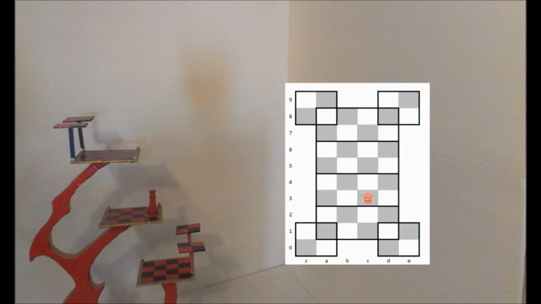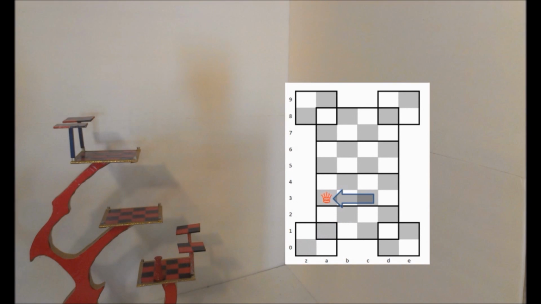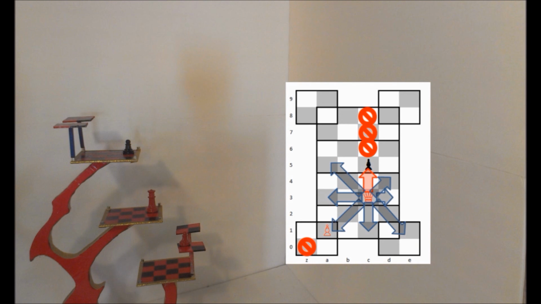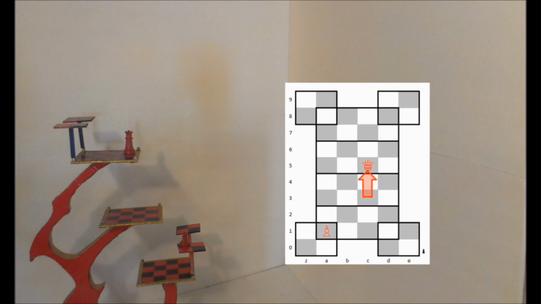3.4. The queen. The queen may move to any square along the file, the rank, or the diagonal on which it stands. 3.5.